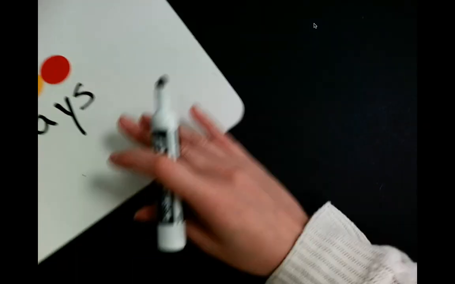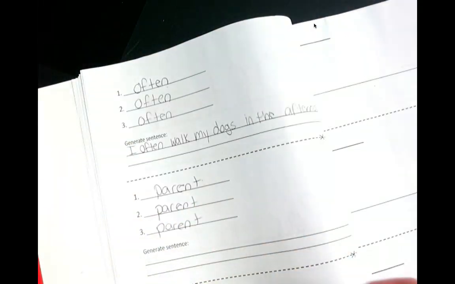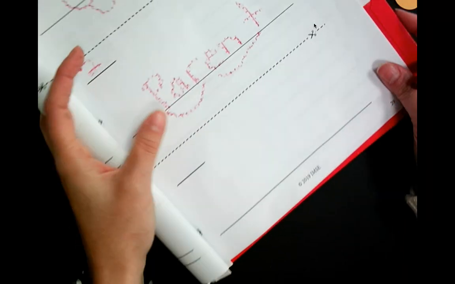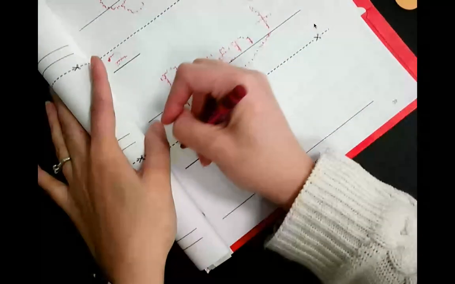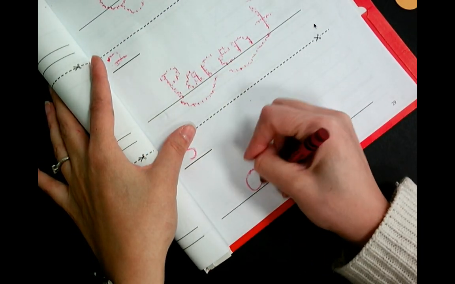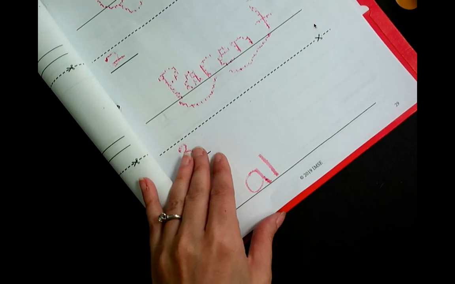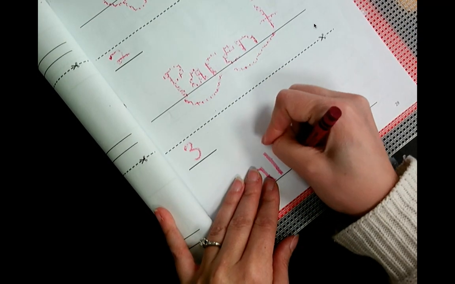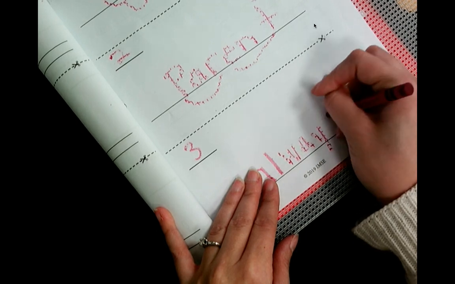All right, let's go ahead and write the word always in our book. I always brush my teeth before bed. It's a great sentence to use. Oh, I forgot my screen. It's a little different without it. Always.